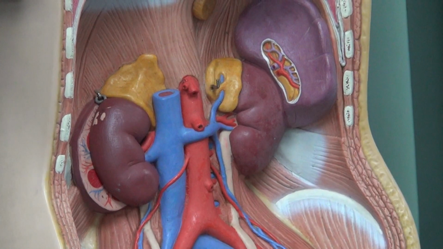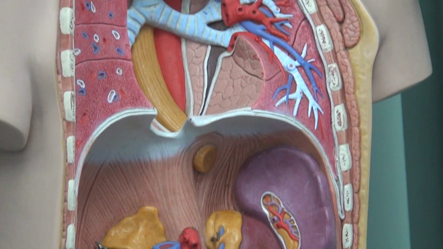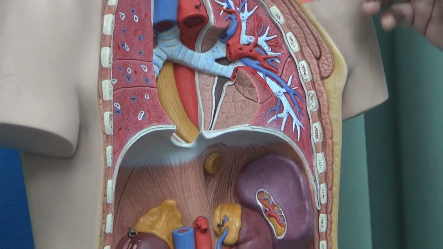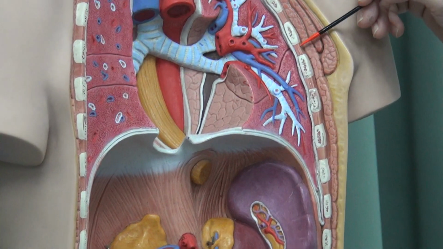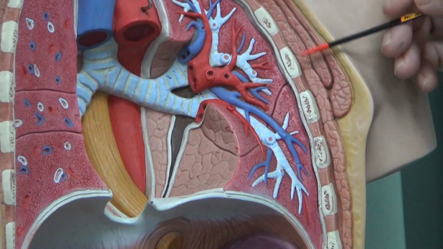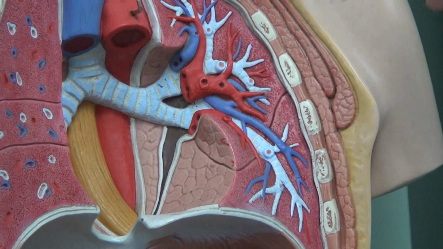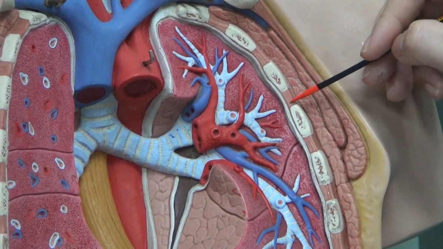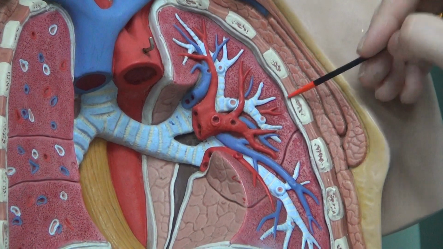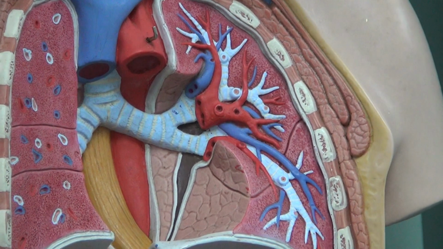If you look in between the ribs, you have a few muscles arranged from the outer to the inner part. From the outer part is the external intercostal muscle. You have to know the arrangement: the external intercostal muscle, followed by the internal intercostal muscle, followed by the innermost intercostal muscle.